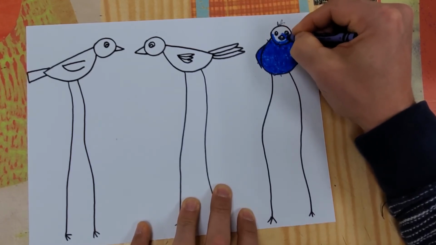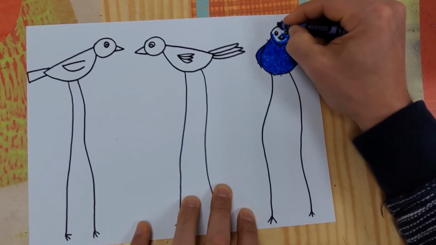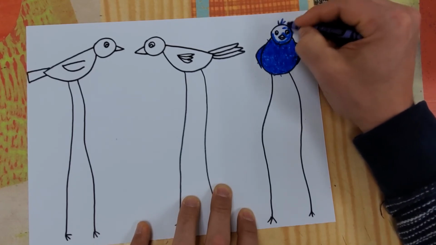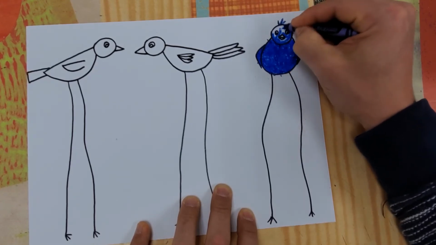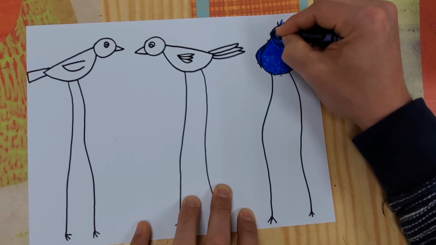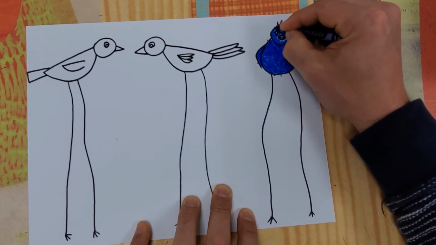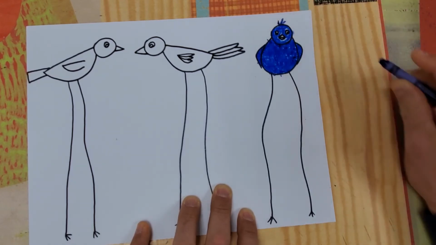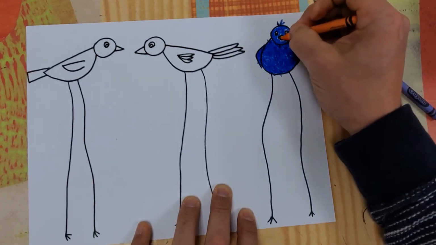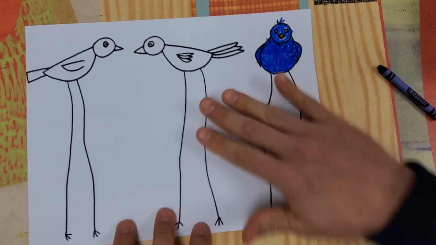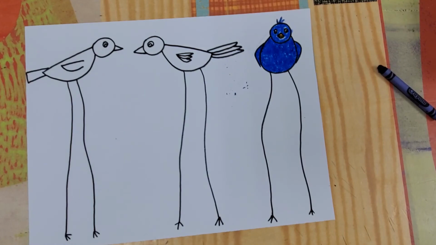I'm going to go around the beak with my color and around the eyes. Do my little feathers that I put up here on his head. And then I will put in an orange beak. Could choose yellow if you wanted. Okay, my first one is done. Moving on, maybe the next one is a pink bird.